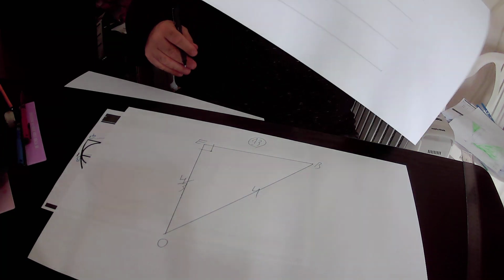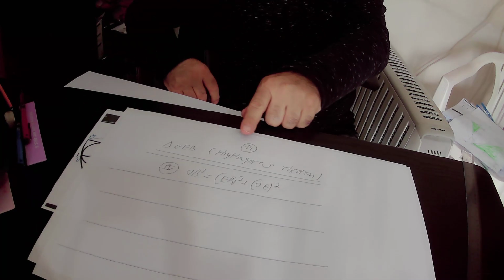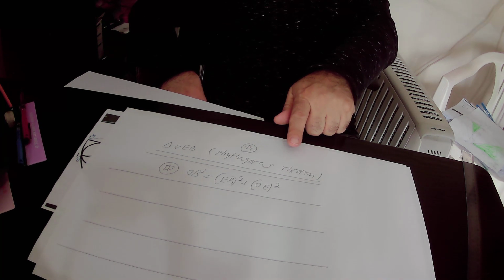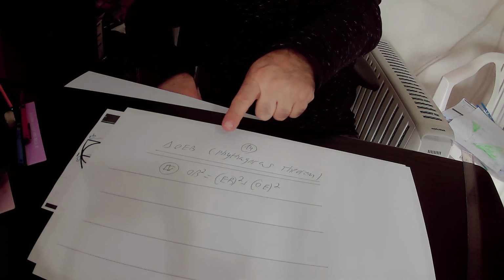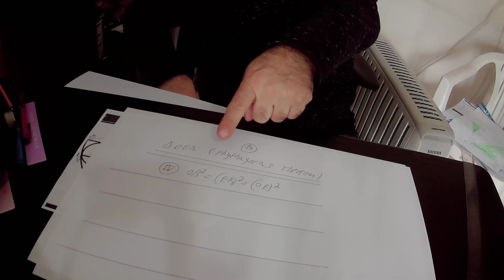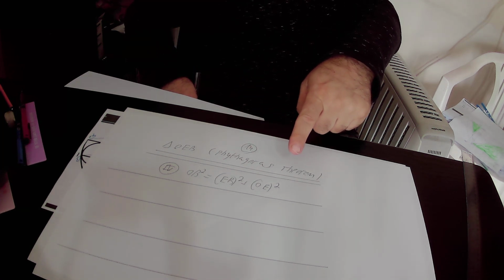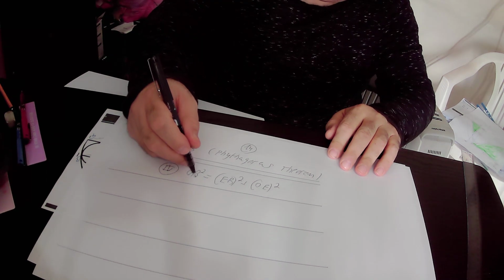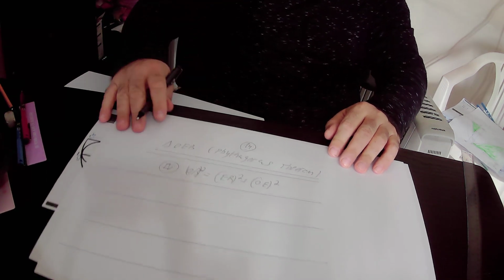So I'll repeat again. In the right triangle OEB, according to the Pythagoras theorem, the square of the hypotenuse equals the sum of the squares of the perpendiculars. The hypotenuse is OB, so the square of the hypotenuse is OB square. It equals EB square plus OE square. Okay?